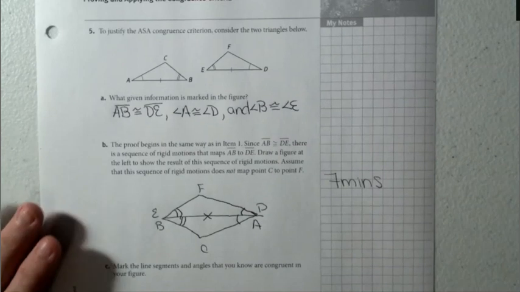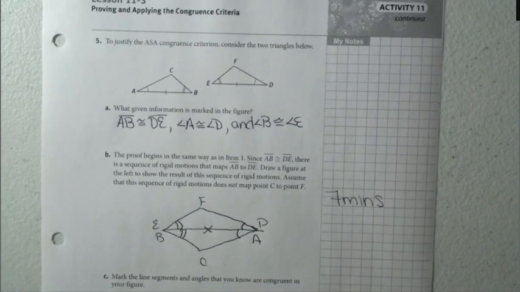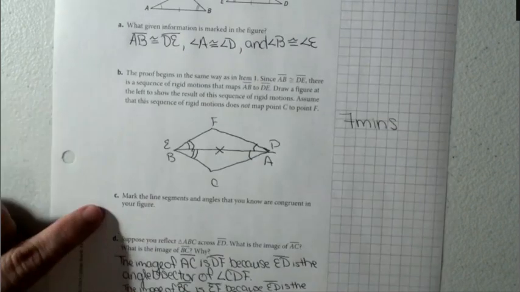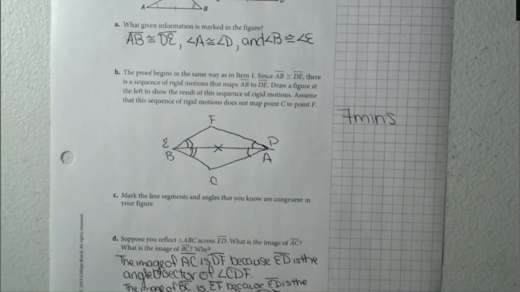All right, as you can see in question 5's answer, we stated that AB was congruent to DE, angle A is congruent to angle D, and angle B is congruent to angle E. Then I went through and drew the triangles as they asked me again, with that line segment of AB coinciding with ED. And then I drew the markings in question. I did the markings that question C asked me to do by marking angles that I knew were congruent and line segments that I knew were congruent.